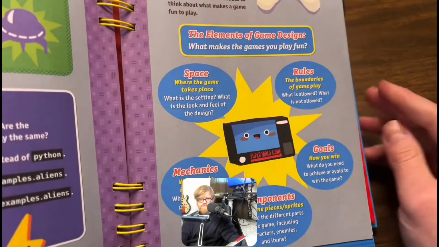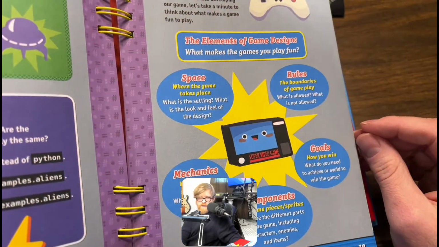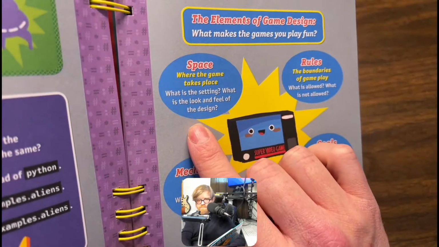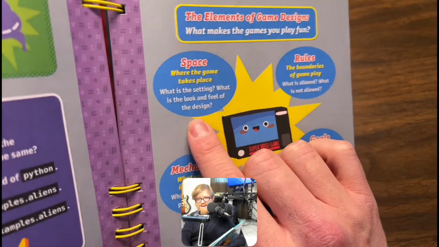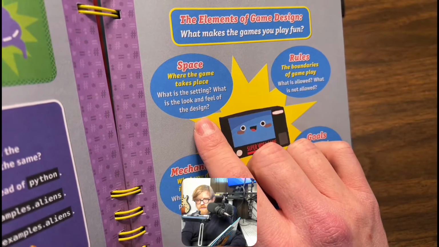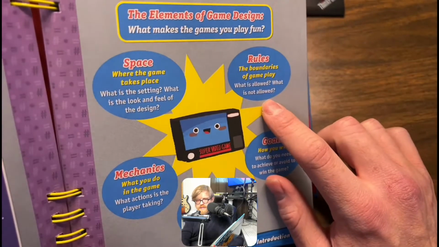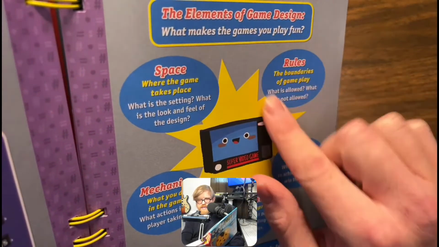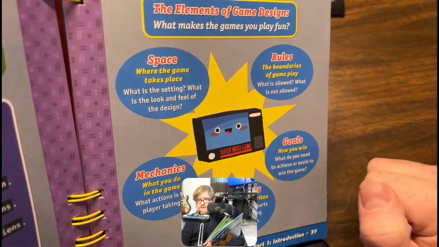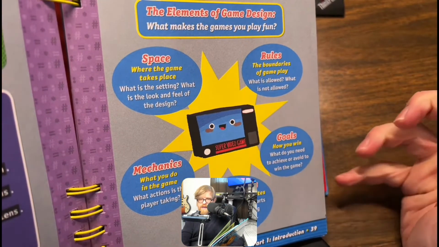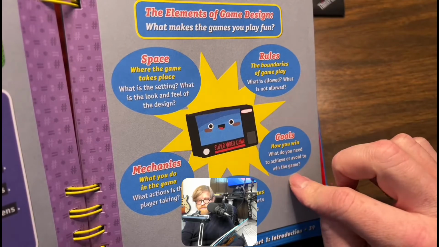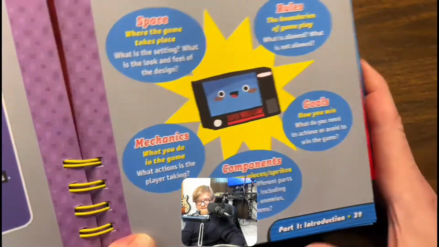You take, maybe Minecraft, right? Where the game takes place. It takes place in a blocky world, right? A virtual 3D world that you can move around in with different biomes. What are the rules? What's allowed? What's not allowed? Well, if you don't turn on any cheats or anything, there are rules to how things are crafted and how you go about surviving. What's your goal? Survival mode would be survival, right?